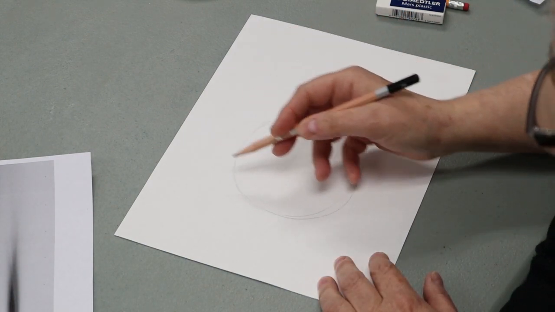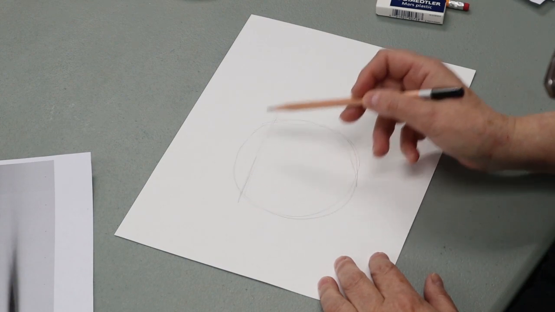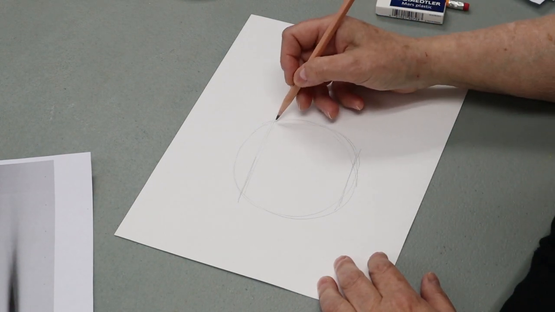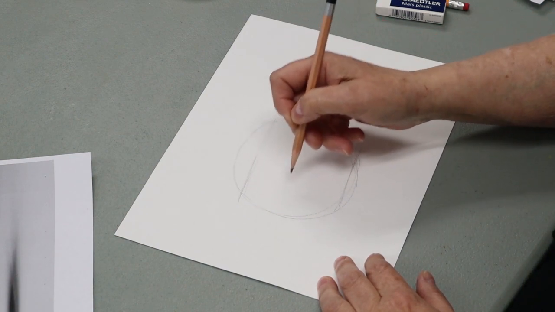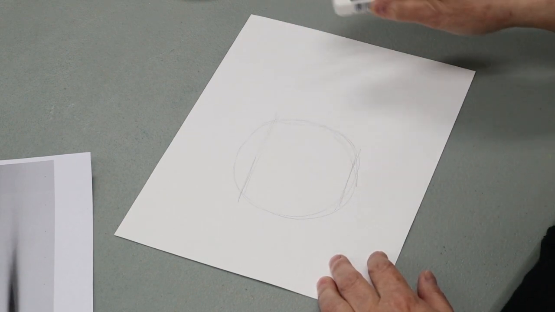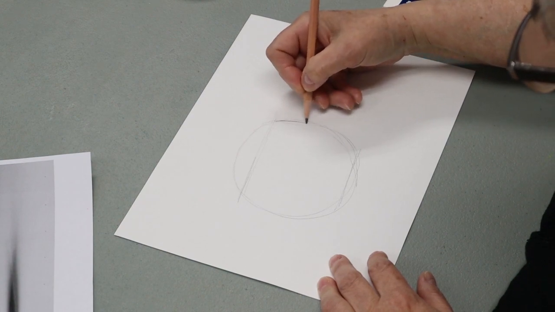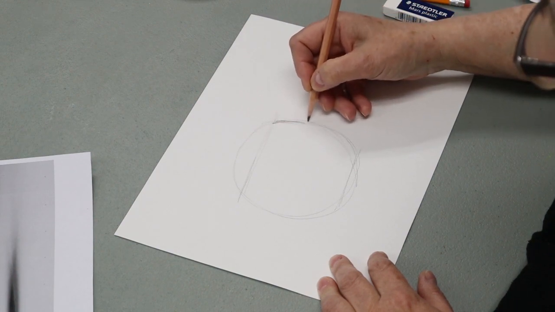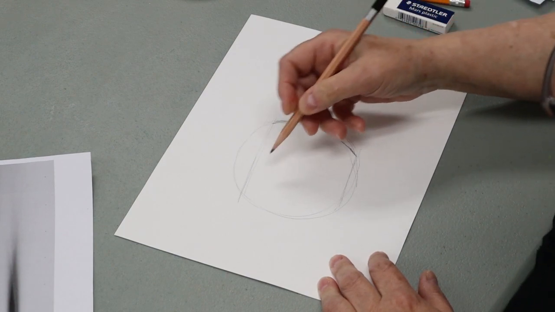So I have my circle, and I'm going to draw a line at the top and then another line at the bottom. And this is going to give me the shape of the cup. I'm not too worried about how many lines I have over here. I'm going to clean this up afterwards, okay? I'm not going to grab my eraser and start erasing right now. I'm going to be drawing the shape of my cup. It's going to be a bit narrower at the top and then much more narrow at the bottom.